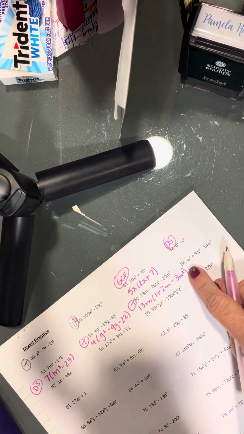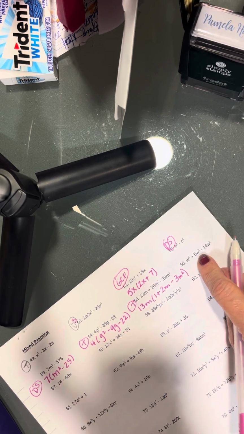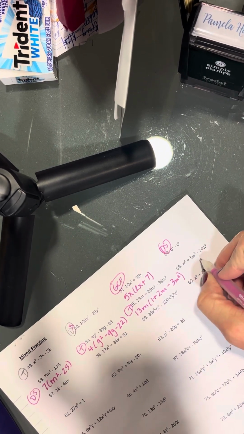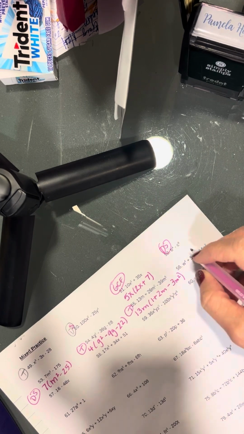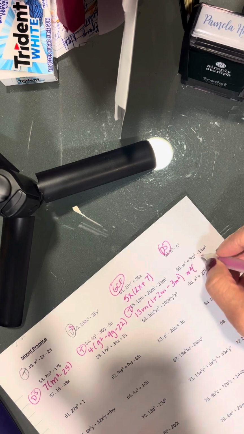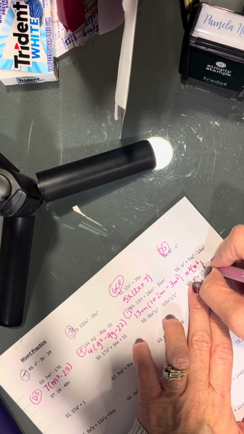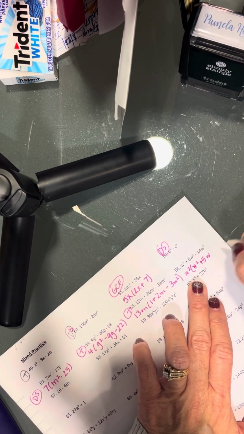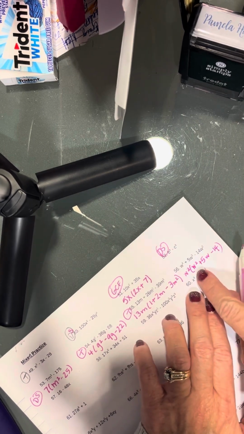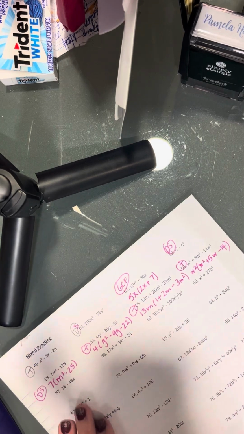Okay, w to the fourth plus 5w to the third minus 14w squared. Okay, so I can factor out w squared. So w squared times what gives me w to the fourth would be w squared plus 5w minus 14. Okay, so I can tell again, that's going to be a trinomial. So I'll solve that with a trinomial.